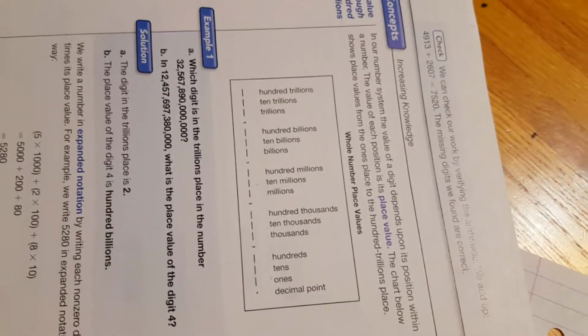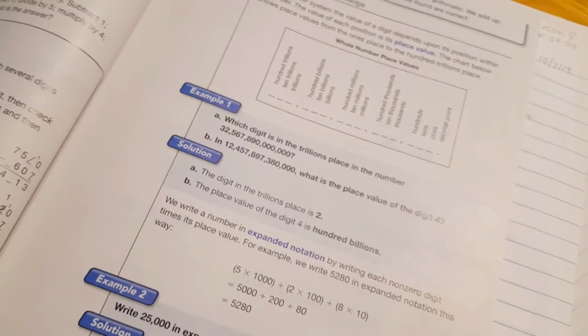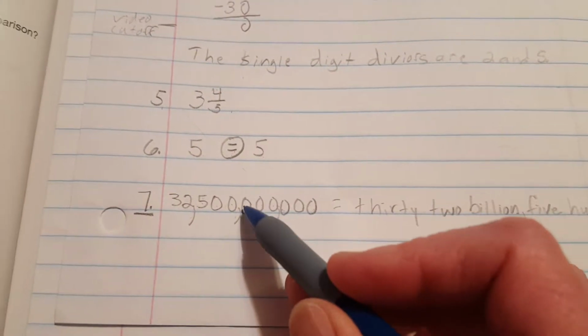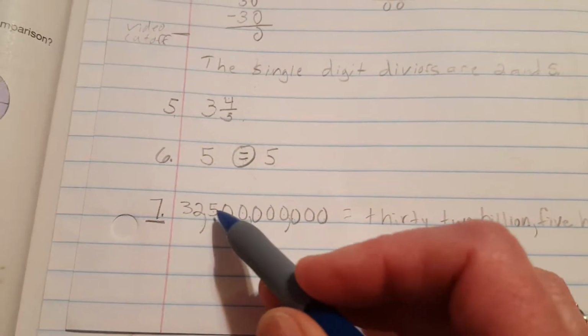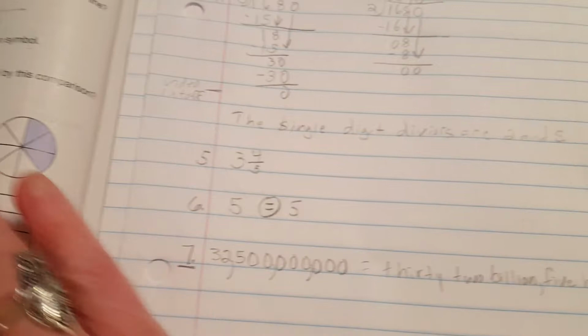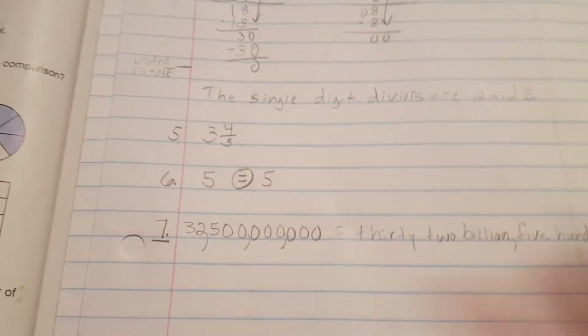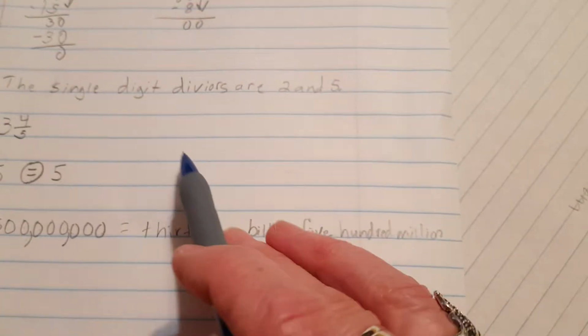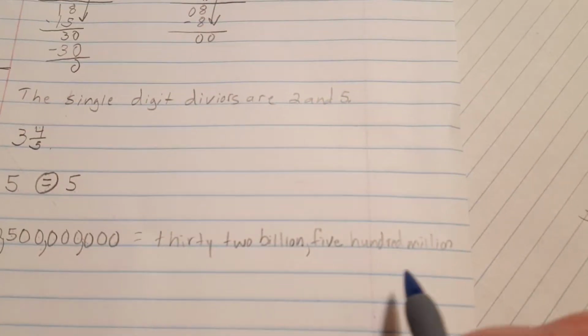So I feel like this book kind of gives you a little kiss on the face and says, here you go, here's where you can find your answer. So I counted my places. I went 1, 2, 3, comma, 1, 2, 3, comma, 1, 2, 3, comma. And then I looked back at that page, and then I did what it told me to do. And it's 32,500,000,000.